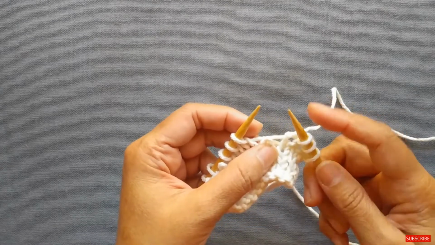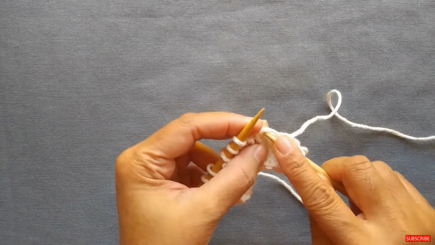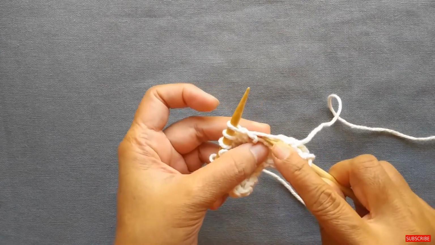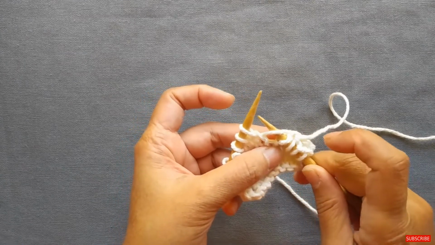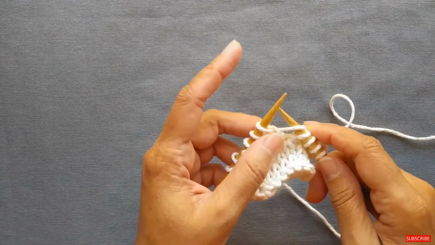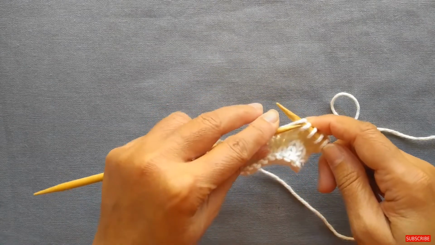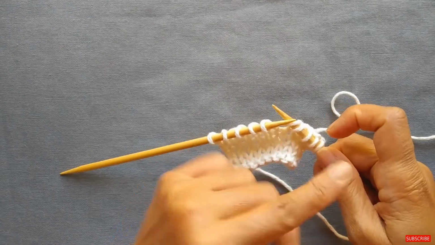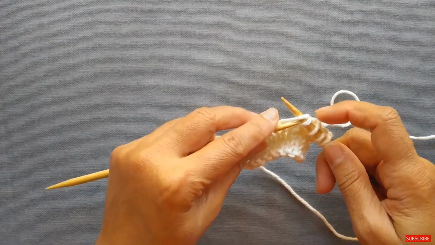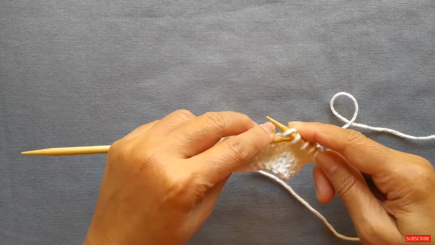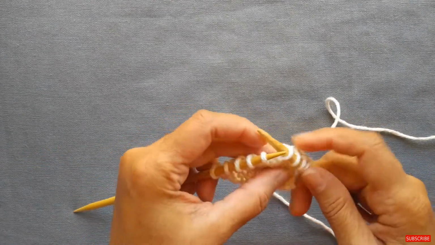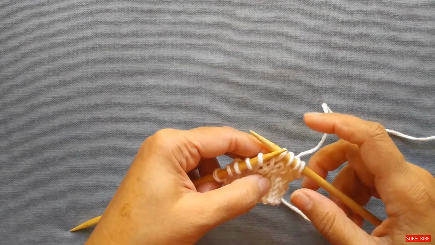So to fix this, what you're going to do is take your right needle and insert it into the stitch, just like that, just straight on. Then take the same needle and put it through that little float, right? Then you're going to take your left needle and bring this second loop over this first loop to pick up the stitch. So you're going to take your left needle, insert it in here and bring it over. And that picks up the stitch.